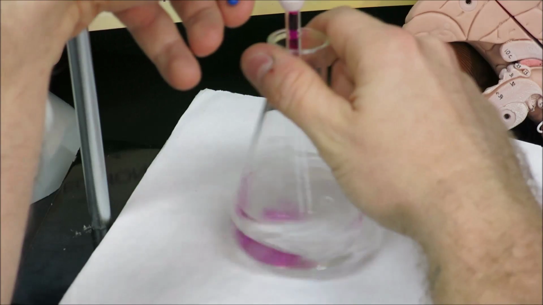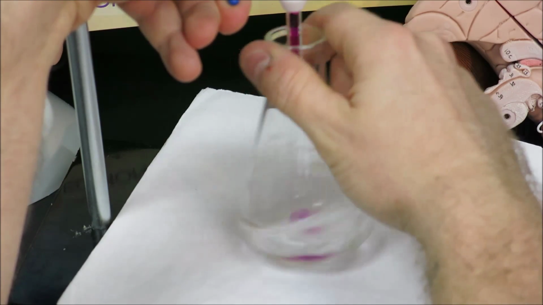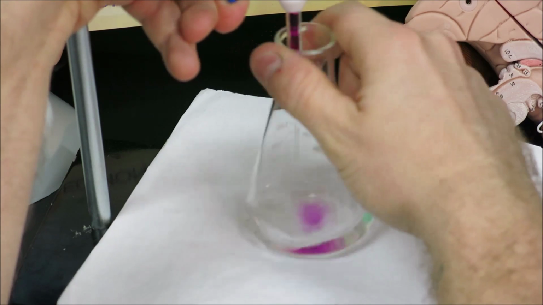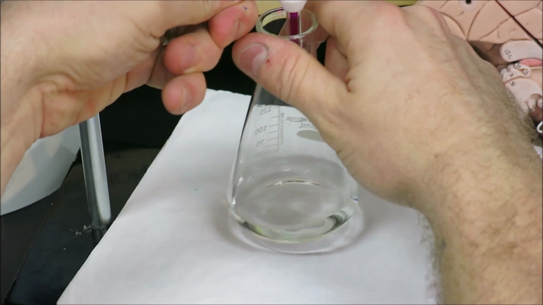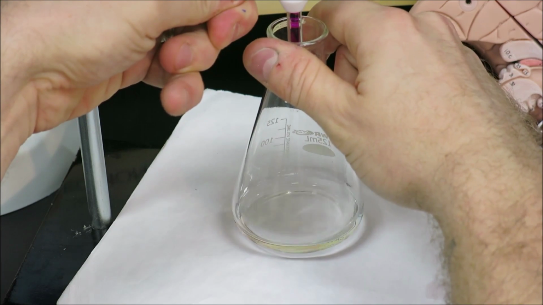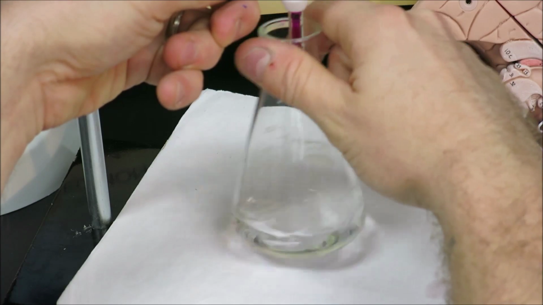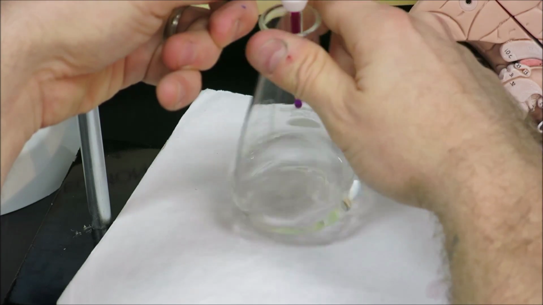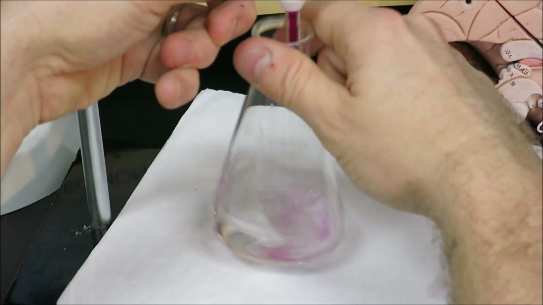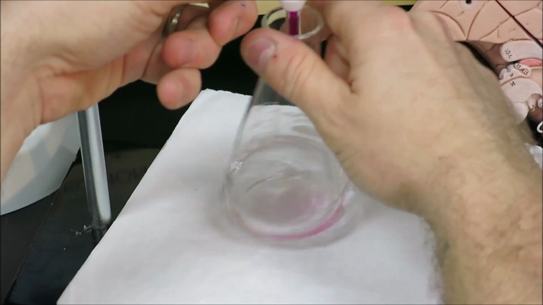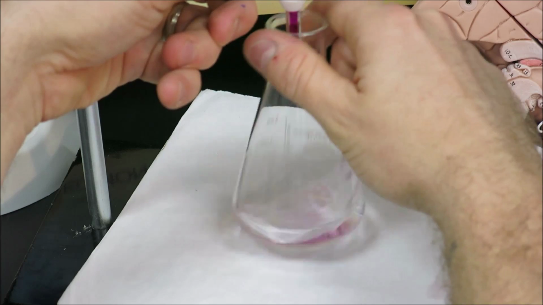The color is very slow to fade. I believe us to be close to our equivalence point. We'll try to go a drop at a time here. And you can see the color is very slow to fade. Maybe 1 or 2 drops more. Oh, maybe a few more.